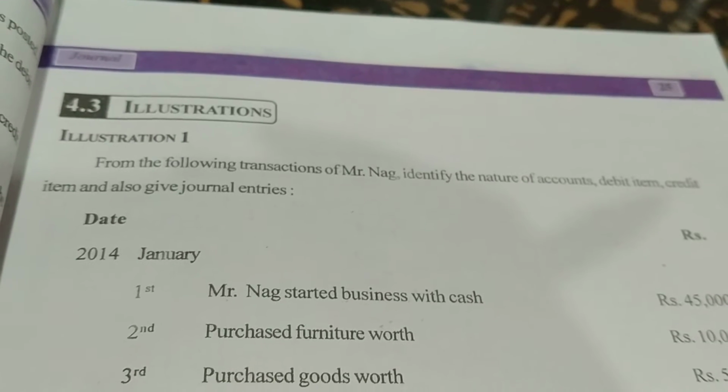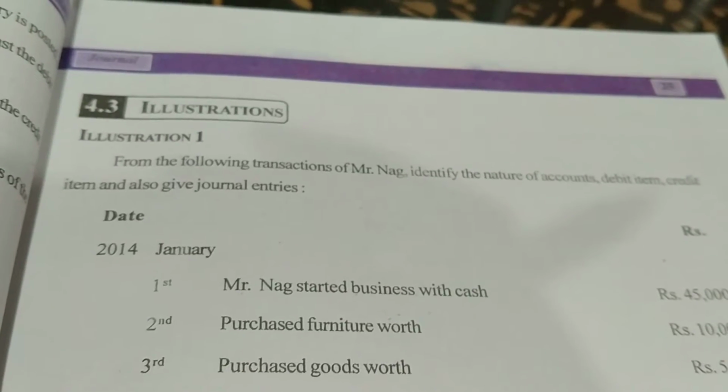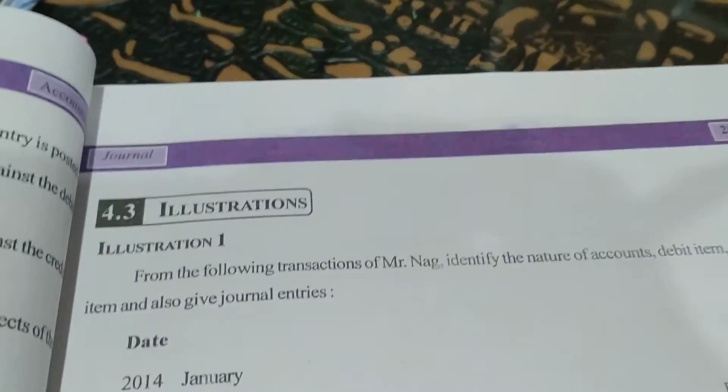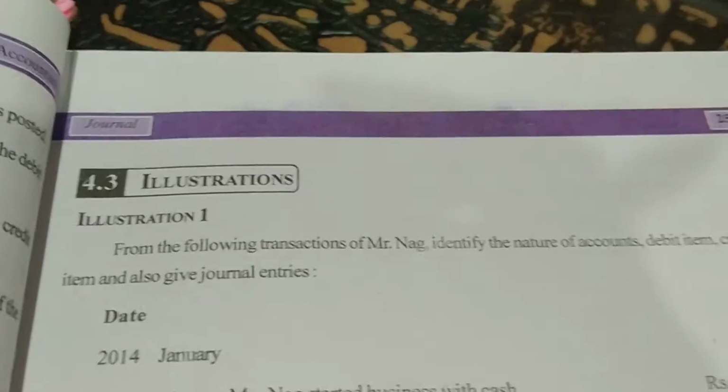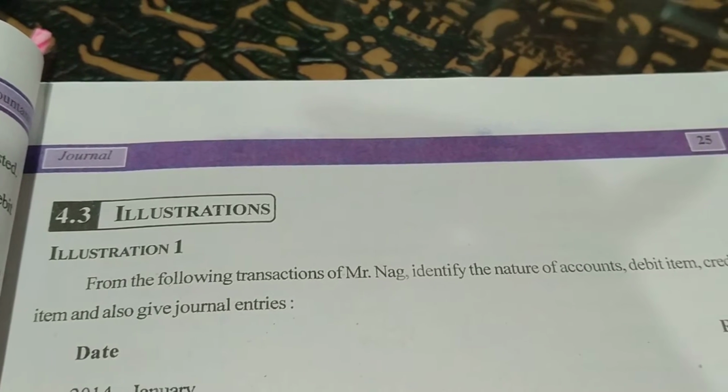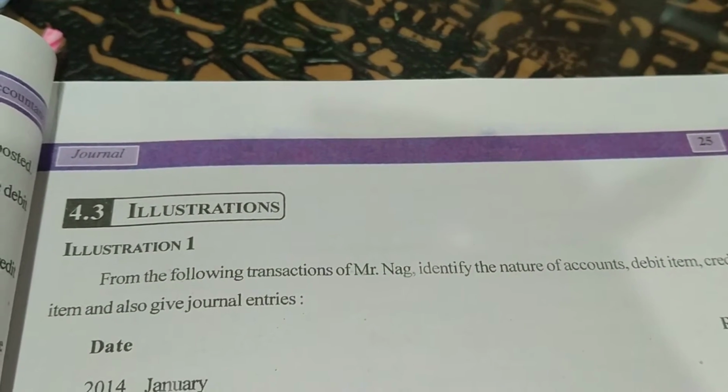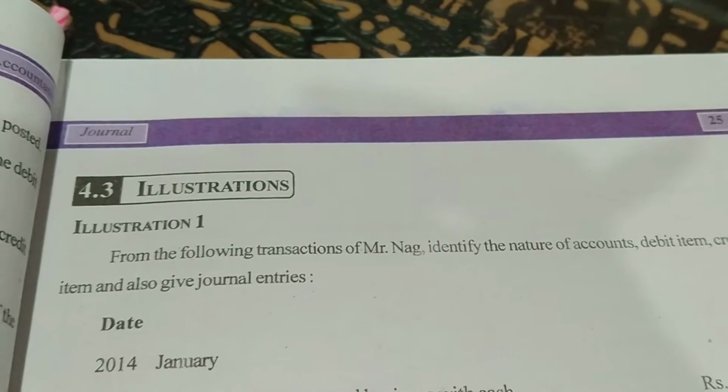Dear students, today I am going to explain to you the first illustration from your textbook, which is there on page number 25. Okay, let us begin. From the following transactions of Mr. Nag, identify the nature of accounts, debit, credit item, and also give journal entries.